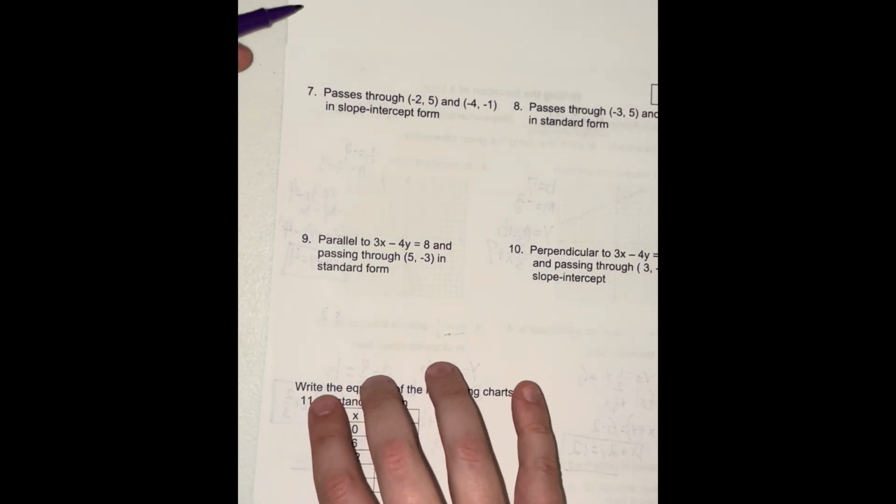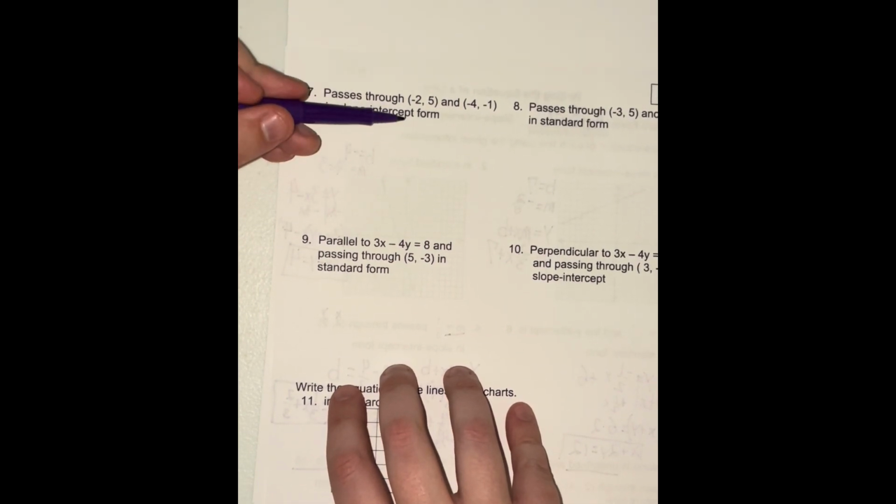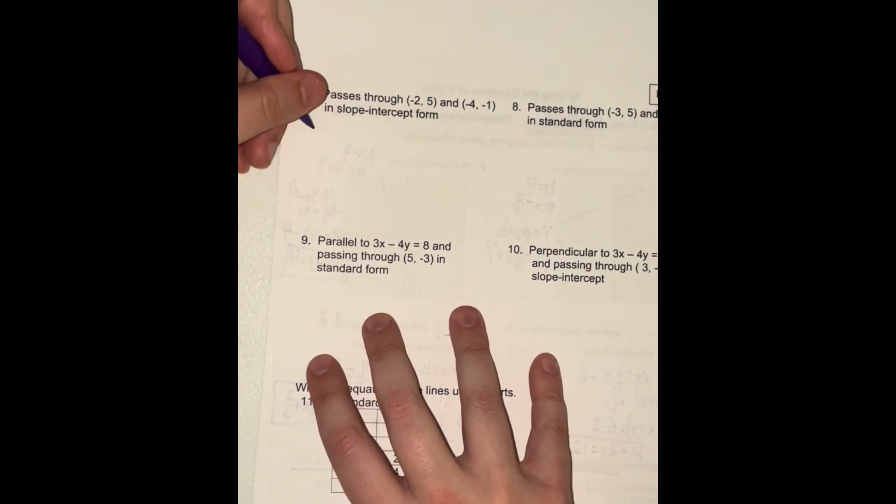Okay, looking at number 7. It wants a slope-intercept form, and all I have is 2 points. So when I don't have slope right now, or my y-intercept, I've got to do a little bit more work. And really, all that's happening is, like on the graph where we'd count this far up, this far over, that's all we're doing to find the slope.